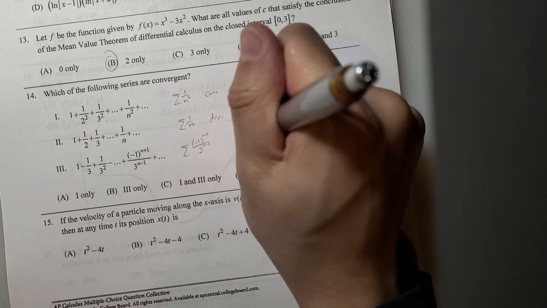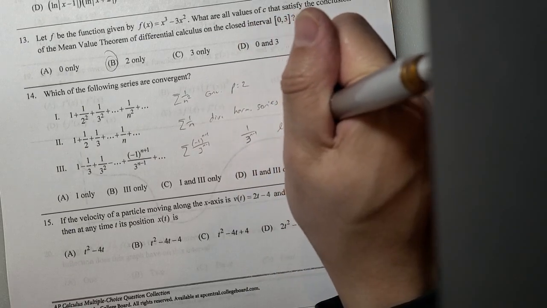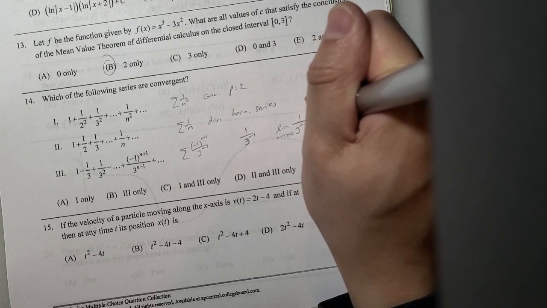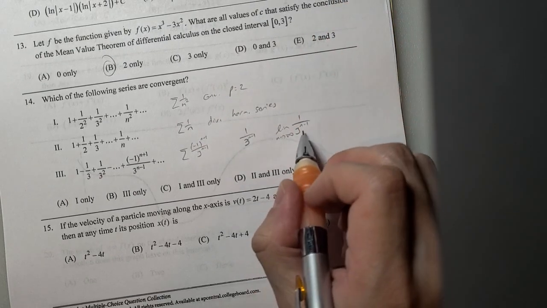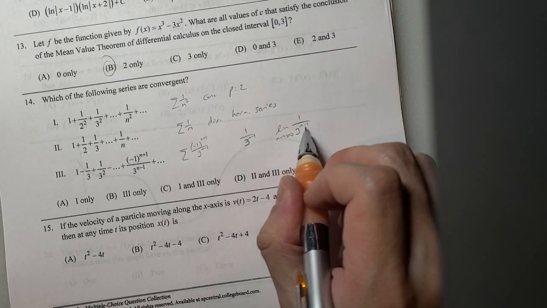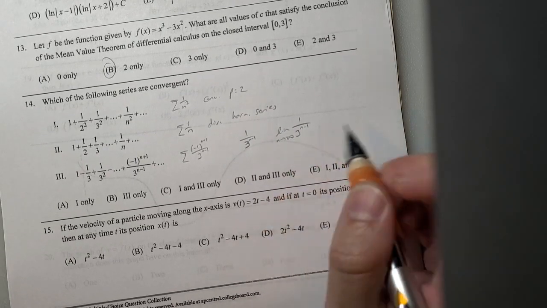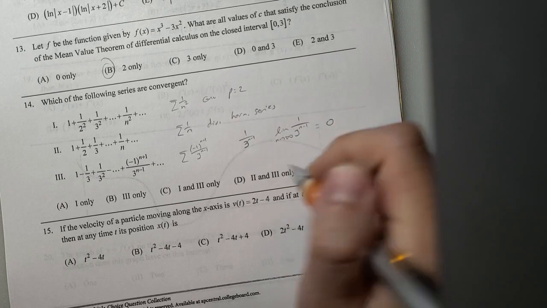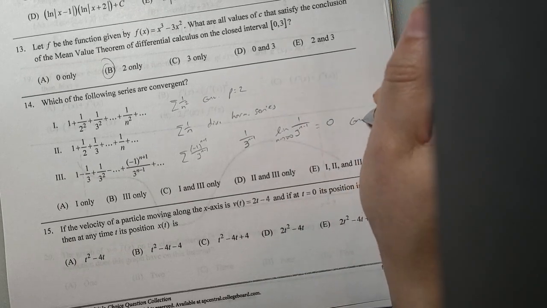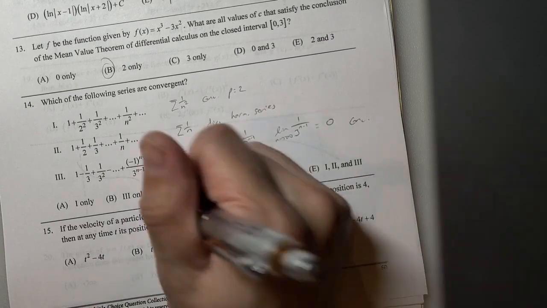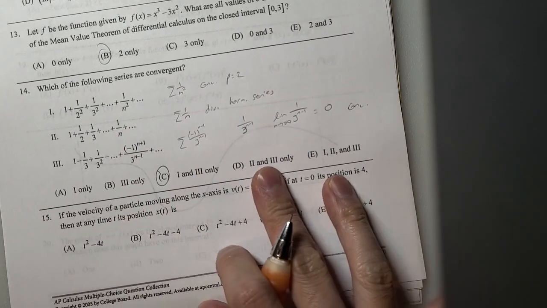So the alternating series condition is met, and the limit as n goes to infinity of 1/3^(n−1): as n gets bigger, it'll be 3 to infinity. Excuse me. 3 to infinity is infinity, so 1 over infinity is equal to 0. So by the alternating series test, this should be convergent also. So it should be 1 and 3 only. Okay, good. Last problem for this part.